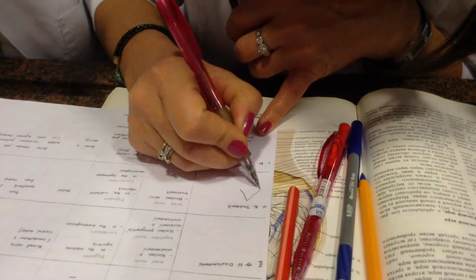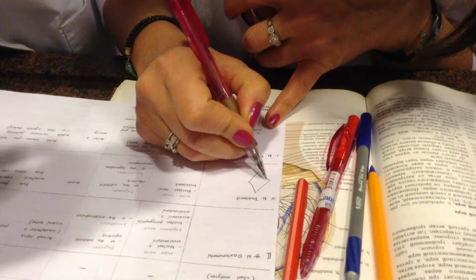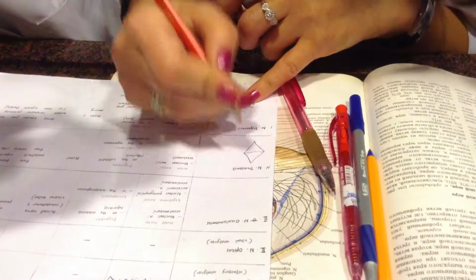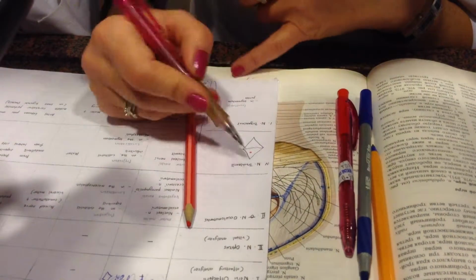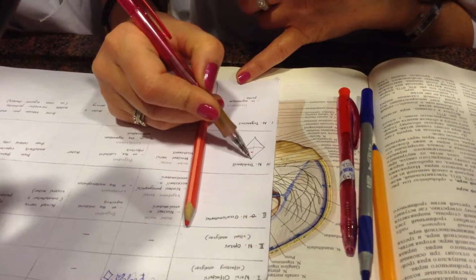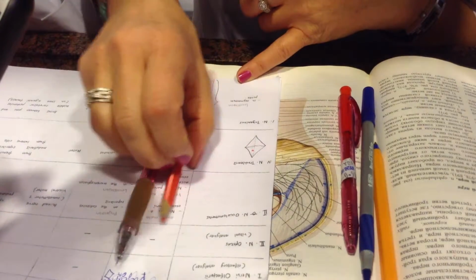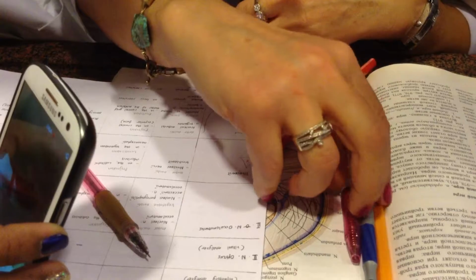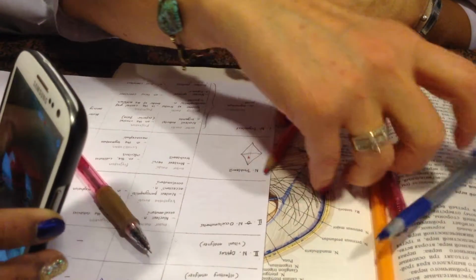I will draw a small rhomboid fossa, stria medullaris, and here we have sulcus limitans also, eminentia media. One motor nucleus and three sensory.